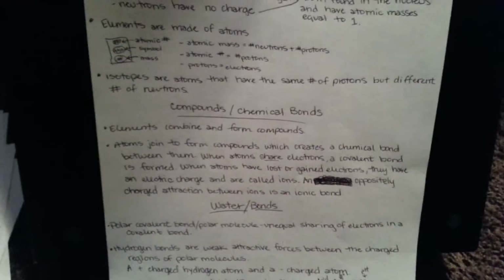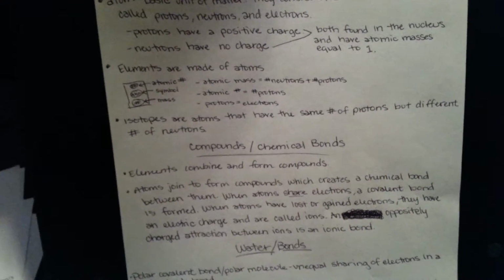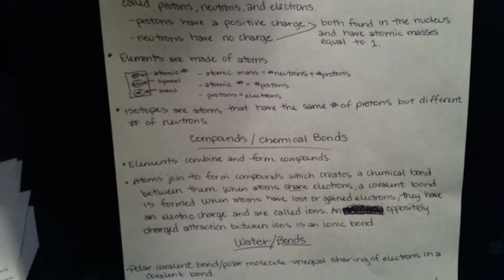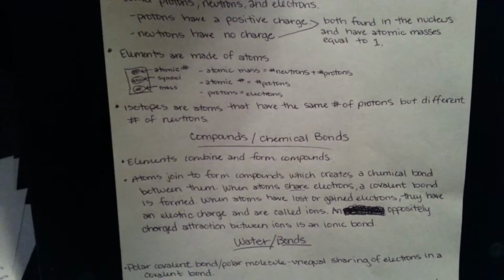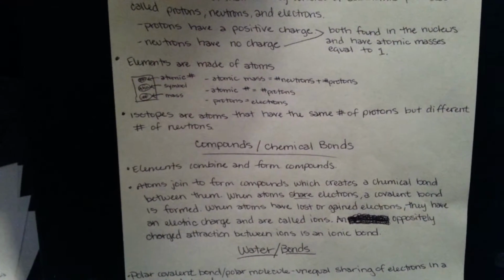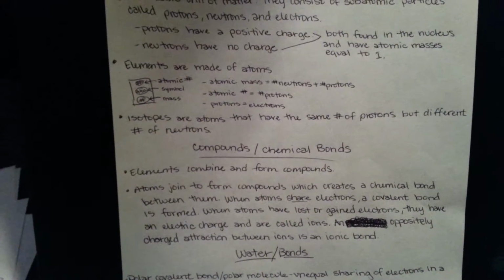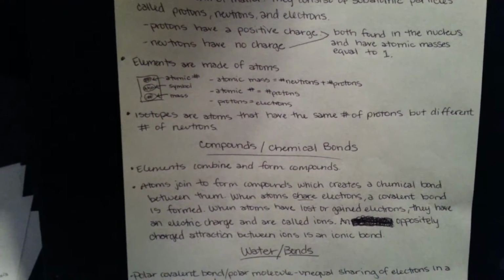And then we have our different types of bonds. Elements combine and form compounds, and then atoms join to form compounds which create a chemical bond between them. When atoms share electrons, a covalent bond is formed. When atoms have lost or gained electrons, they have an electric charge and are called ions. An oppositely charged attraction between ions is an ionic bond.